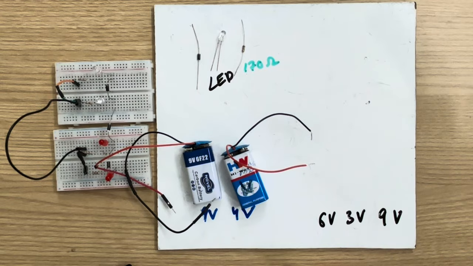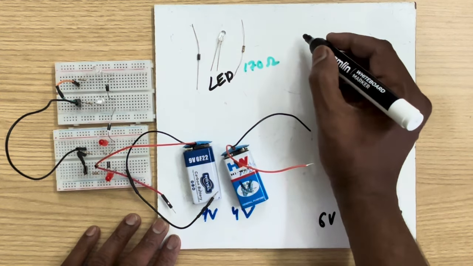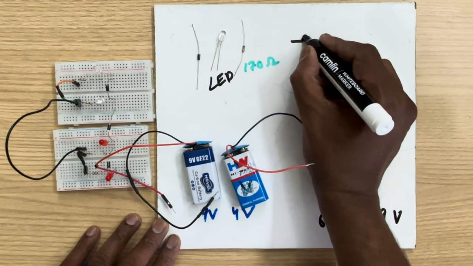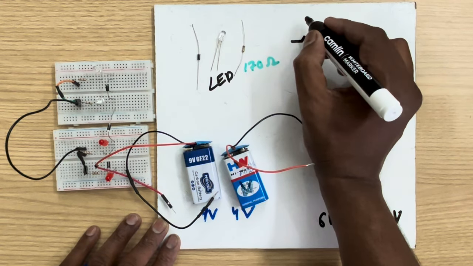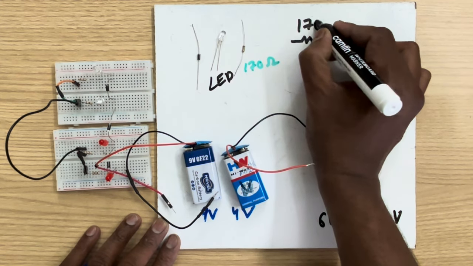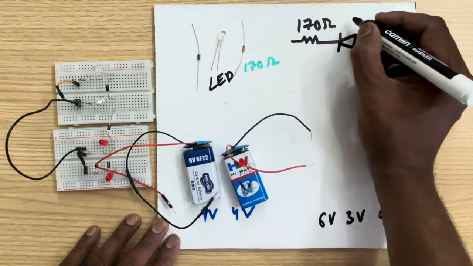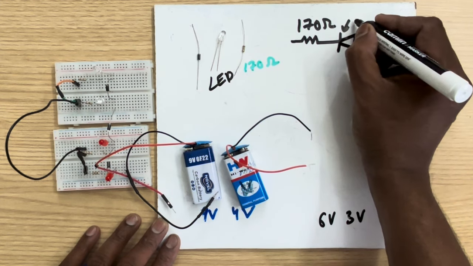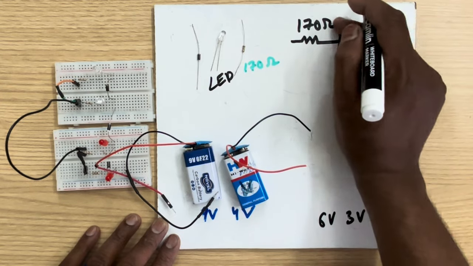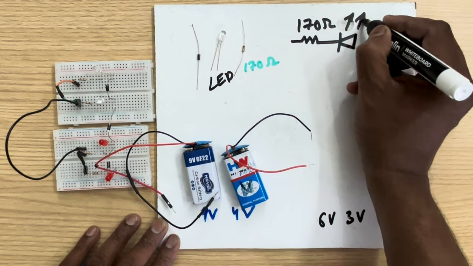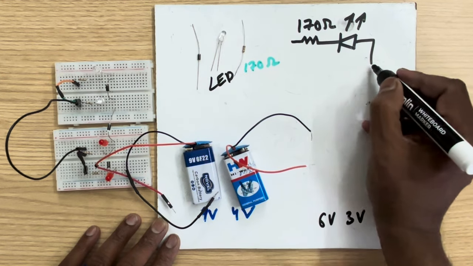Now let's understand the circuit. The circuit is very simple. Just put the resistance, 170 ohm or 200 or 220 ohm. Put the LED here. Sorry, the LED is this way. And the diode.